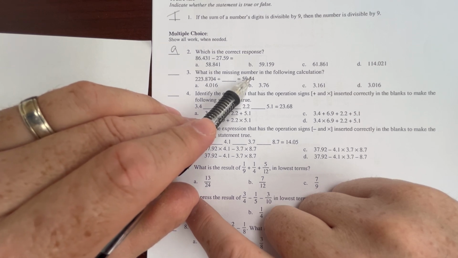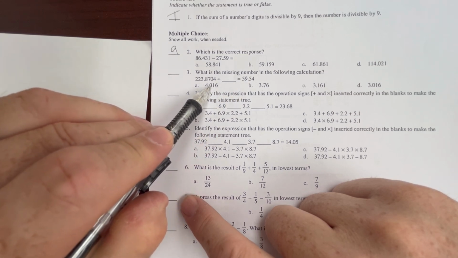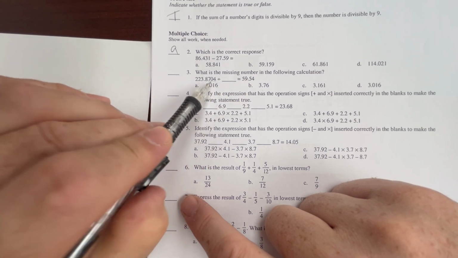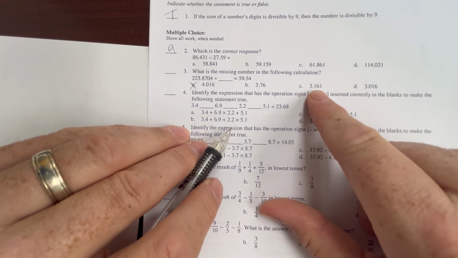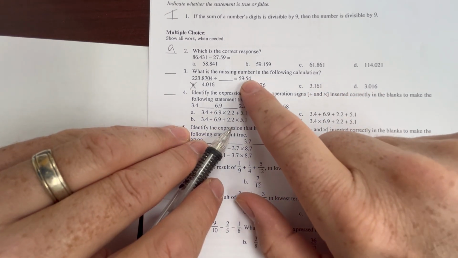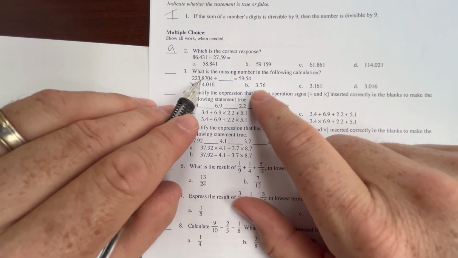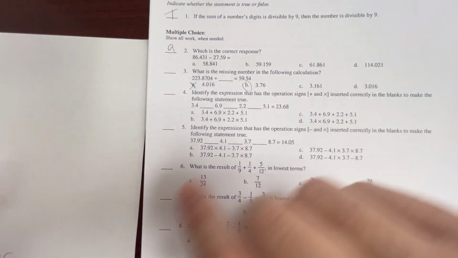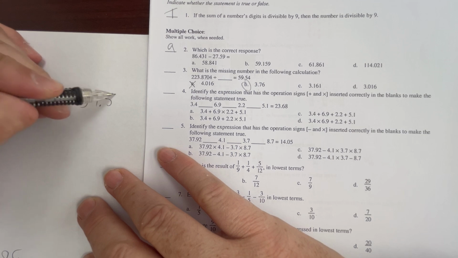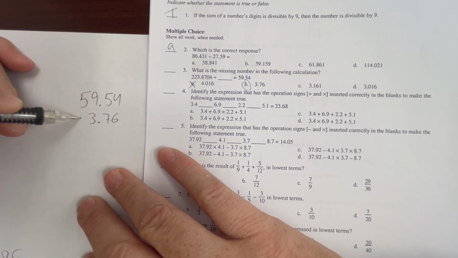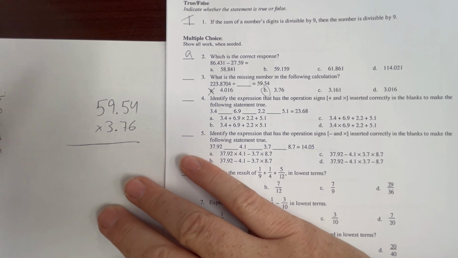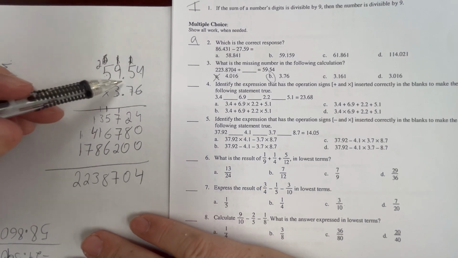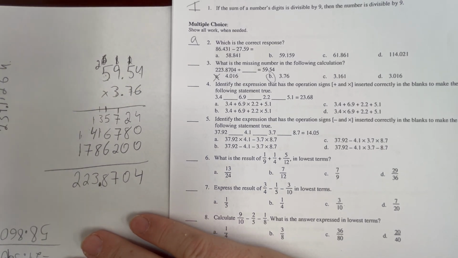So one little tip on this one. If I stack this times this, my answer is going to have 1, 2, 3, 4, 5 decimal places. This one only has 4, so it can't be this one. Same with this one. There's 3 decimals, plus 2 decimals is 5. So I think it's this one. So here's what I'm going to do to make sure. I think it's B. I'm going to multiply this times this and see if it gets me that. 59.54 times 3.76. Okay, so we'll multiply this out and then we'll see what it gets. And then I count my decimal places, 1, 2, 3, 4. And that is the correct answer.